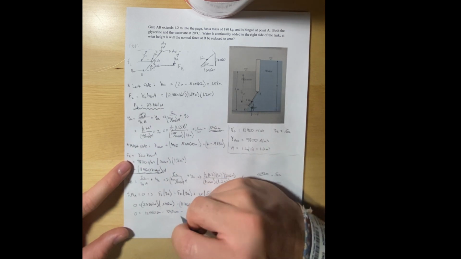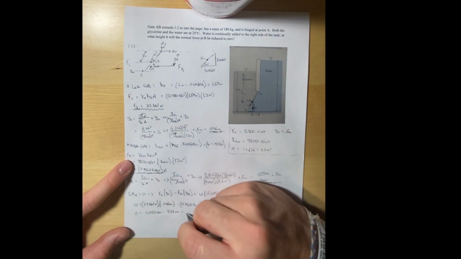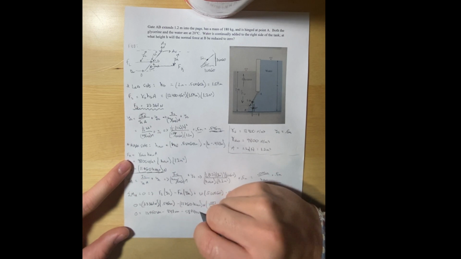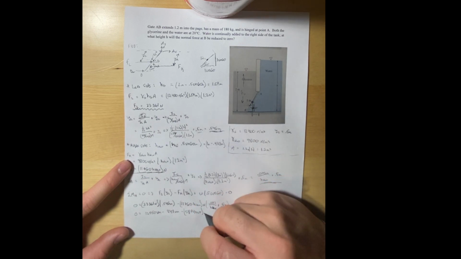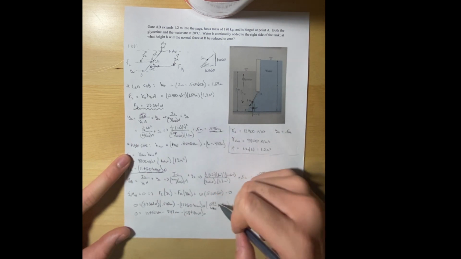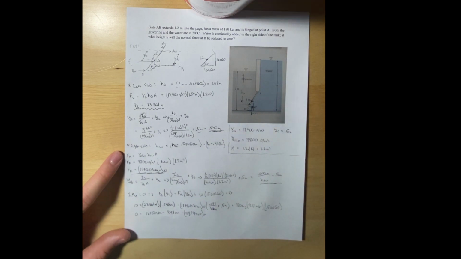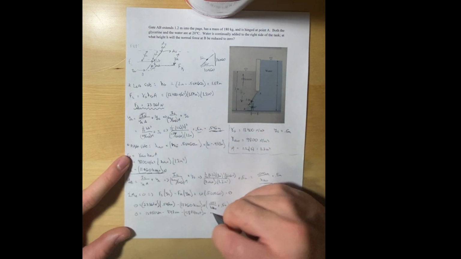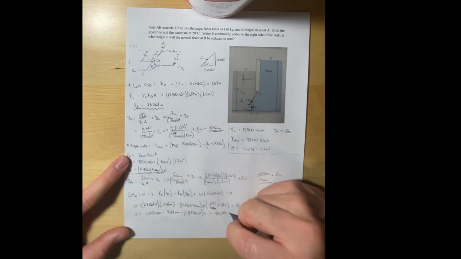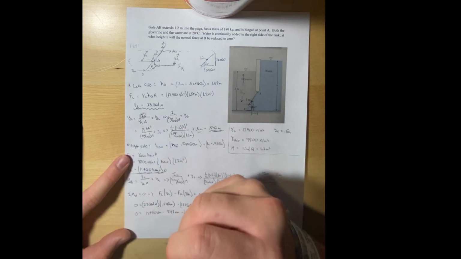And then we're going to get minus 5,874 times our H2O value meters. And these two terms are here as just given by distributing that. And then our last term is going to be 441.45 Newton meters. Cool. From there, we can just bring the H over to one side.